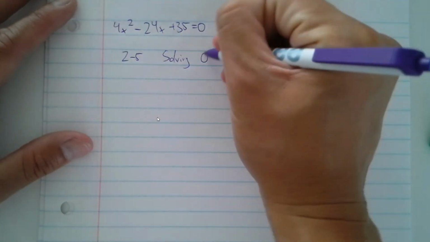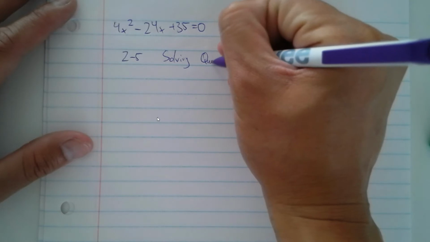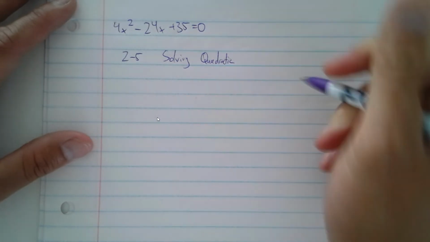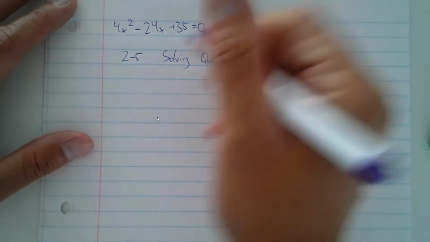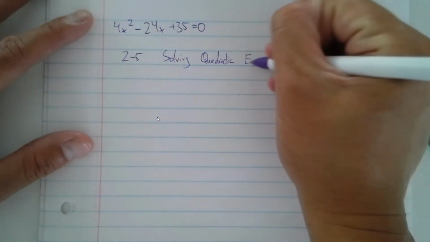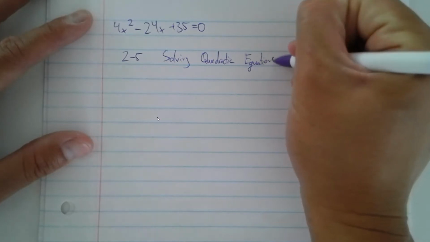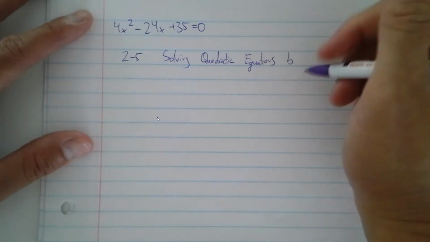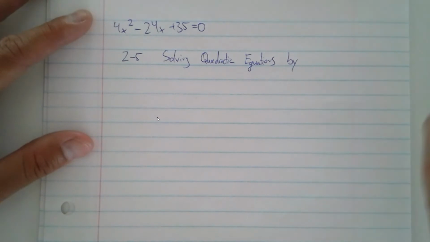Okay, so go ahead and write down this as notes. You don't have to write down this guy. What's funny is you'll end up writing him down anyway, but don't write him down right now. Solving quadratic equations. Quadratic equations are anything with x squared. It's just a fancy way of saying it's an equation with x squared.